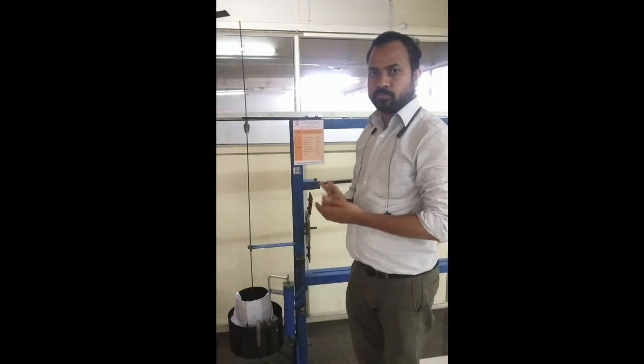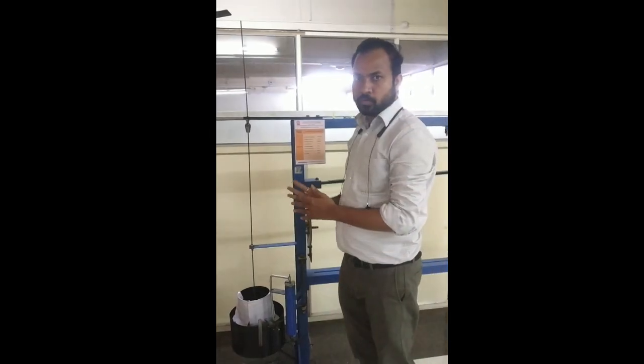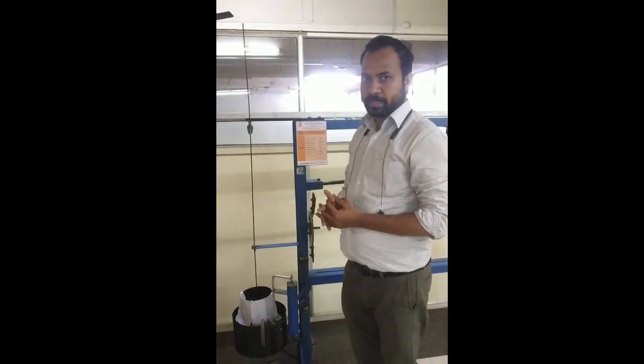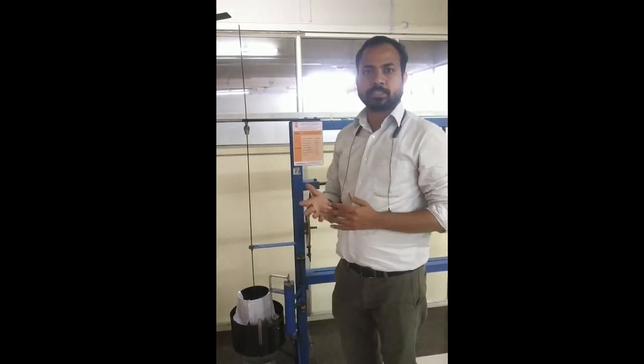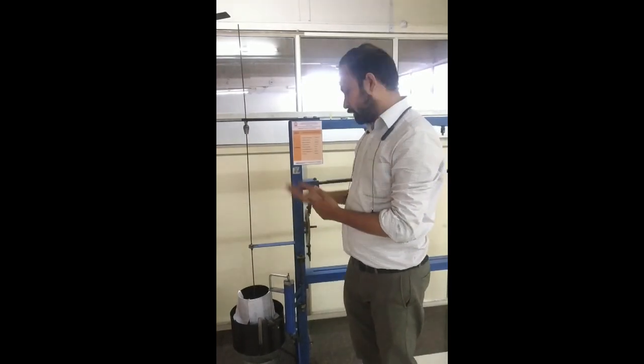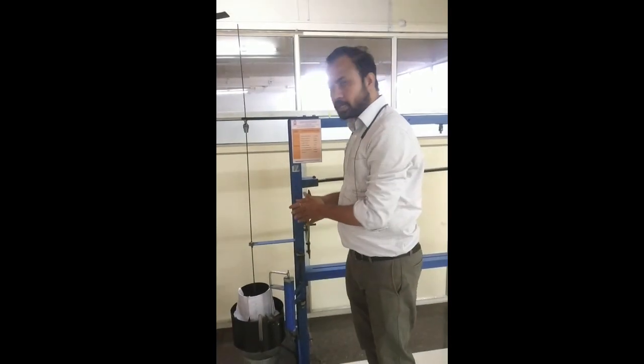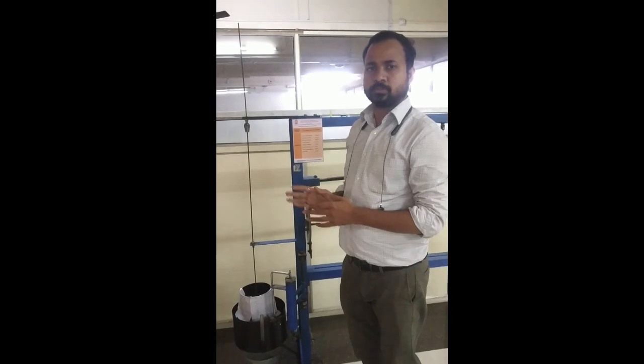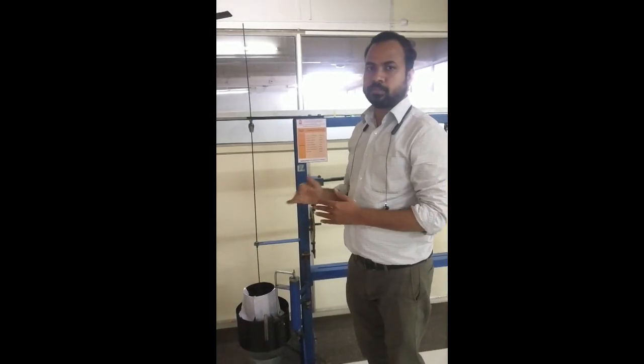In the first case, we are considering full damping. We are familiar with the concept of damping. Damping is nothing but the resistance provided to the motion. In the other case we are going to conduct this experiment without damping, that is, only air damping is there, which we are neglecting.